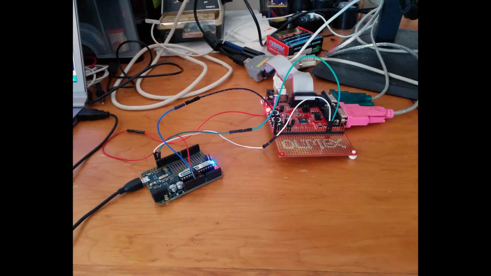Okay, so we've got two boards set up here. The red board there is the Olimex, which is acting as our onboard computer, and the bluey-green board there is an Arduino, which is acting as the EPS, which is basically the battery power system. What we've got there, we've got the EPS and the Olimex board connected up via I2C.